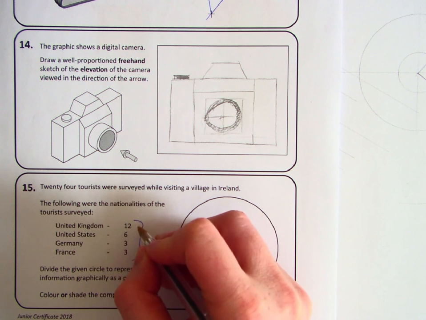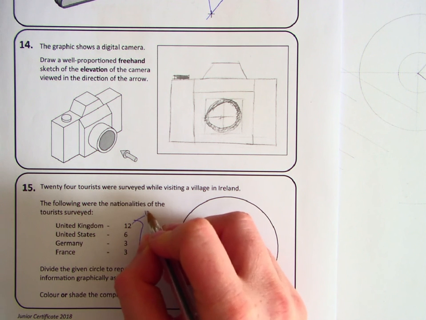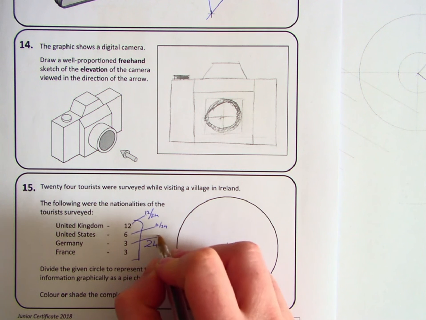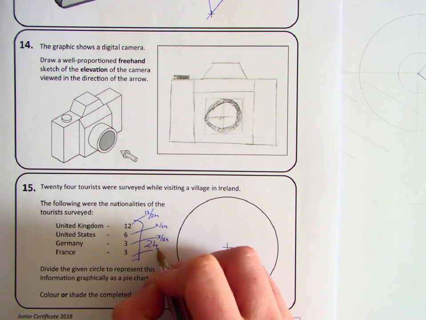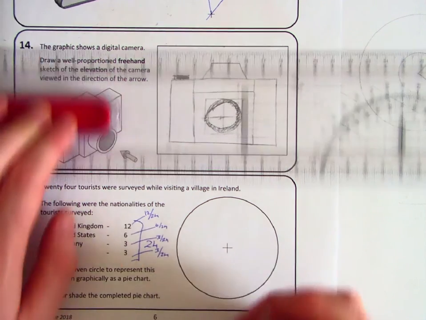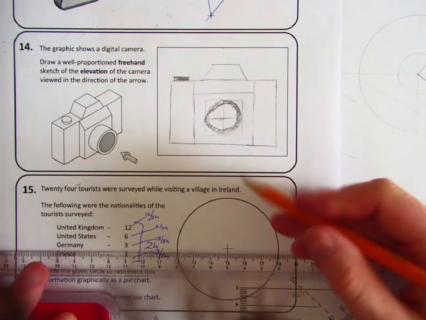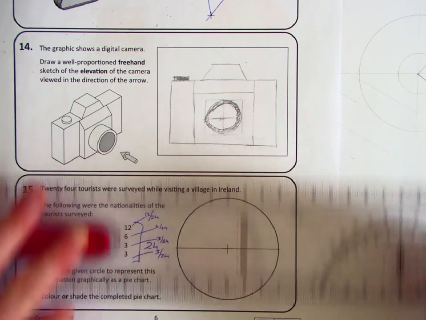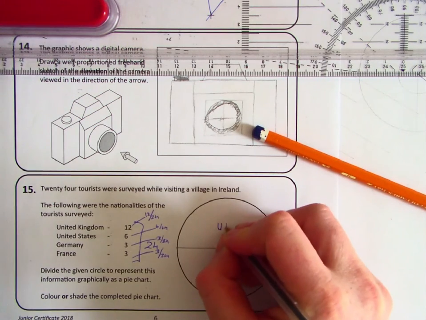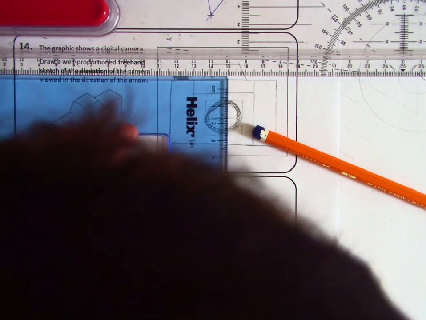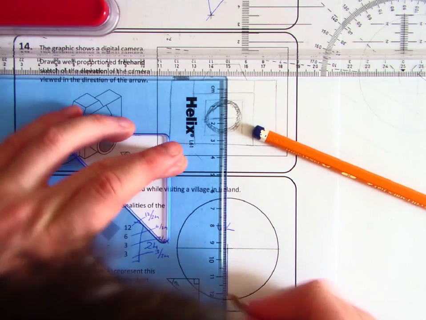So the first one is 12 out of 24. The next one is 6 out of 24. We have 3 out of 24, and we have 3 out of 24. So 12 out of 24 is the same as half, so half of this is going to be made up for United Kingdom. 6 out of 24 is the same as a quarter, so a quarter of this is going to be, sorry, United States.